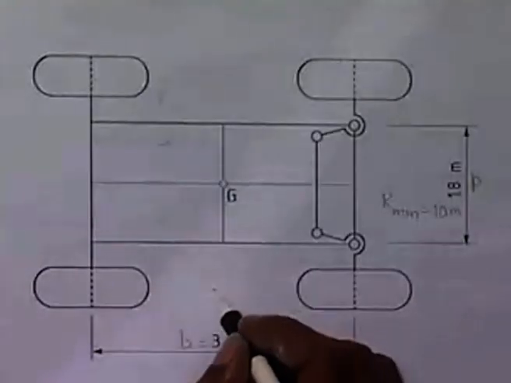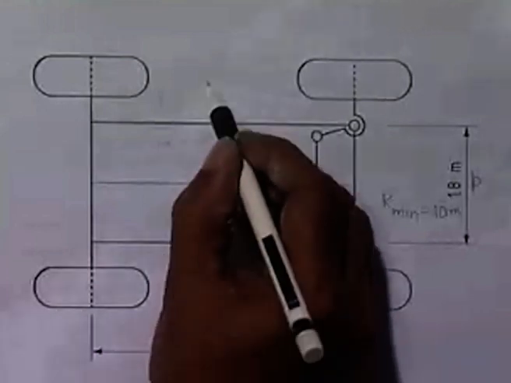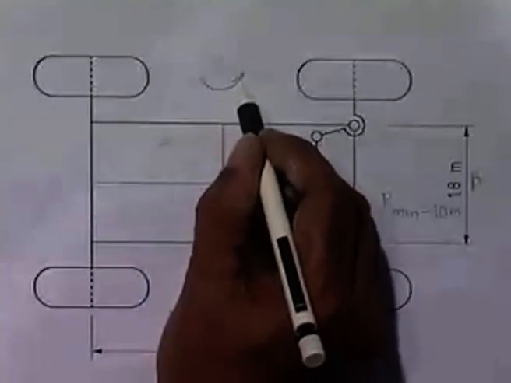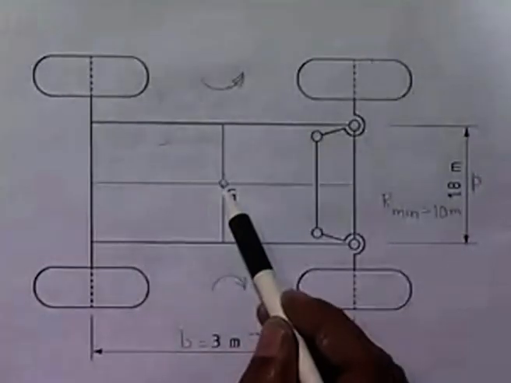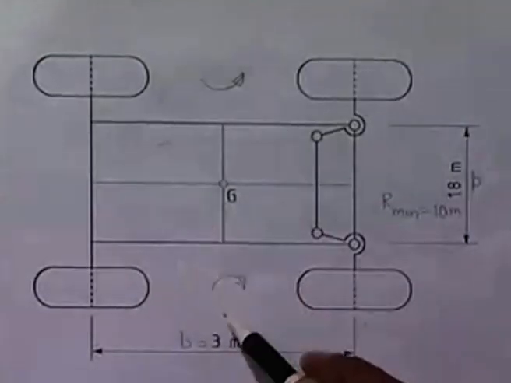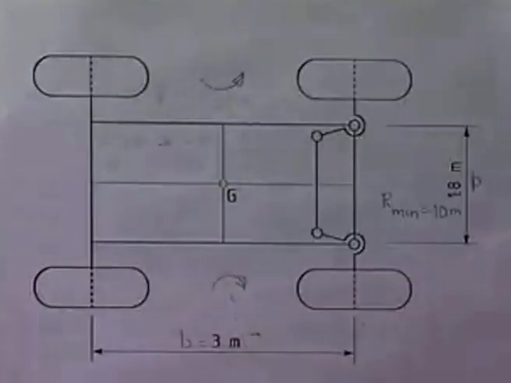The car has to obviously take a right hand turn, a clockwise, or a left hand turn, or counterclockwise. So as we see, the radius of curvature for this point G can go from minus 10 meter to minus infinity, or plus 10 meter to plus infinity.